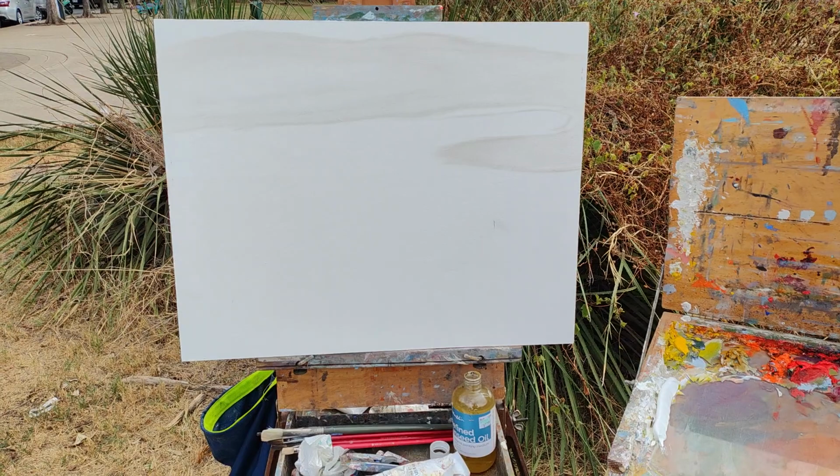Just going to go in with my shadow. Oh my gosh. And then actually I probably should have continued with that same mixture. Just gonna go lighter.